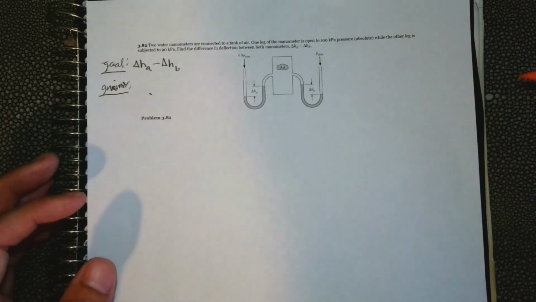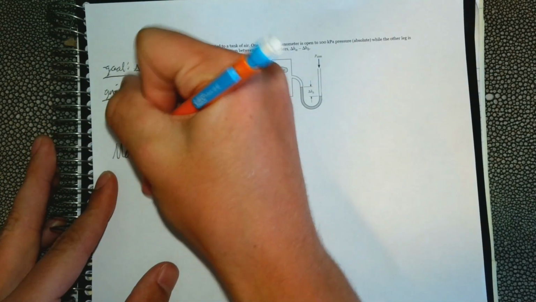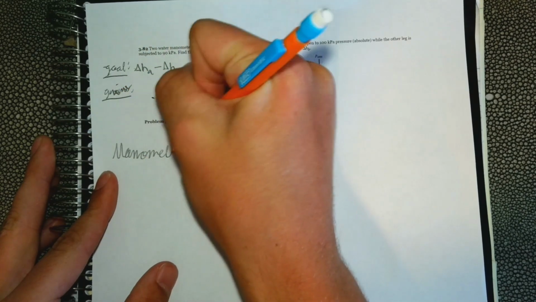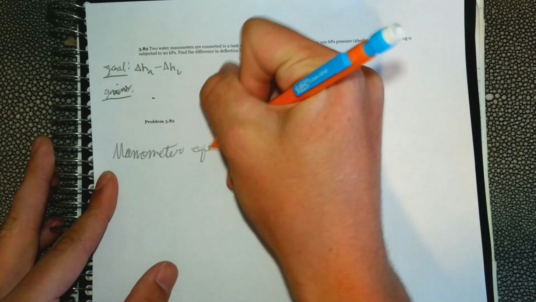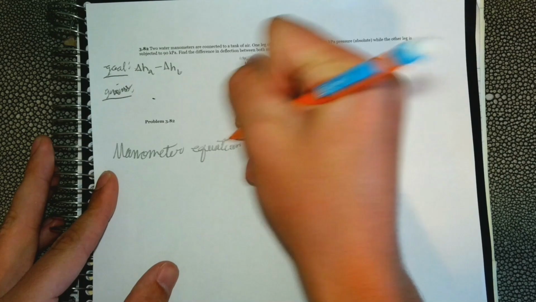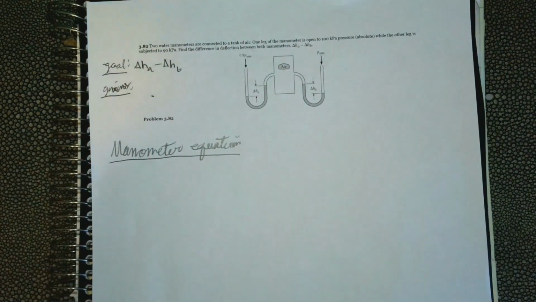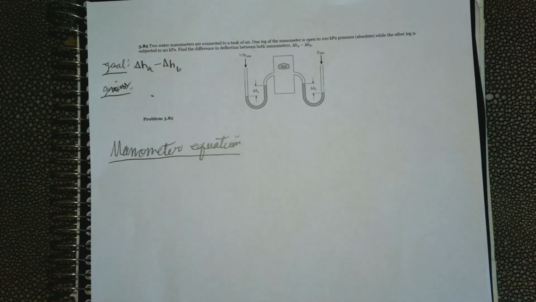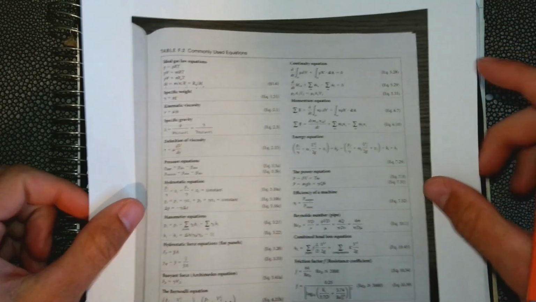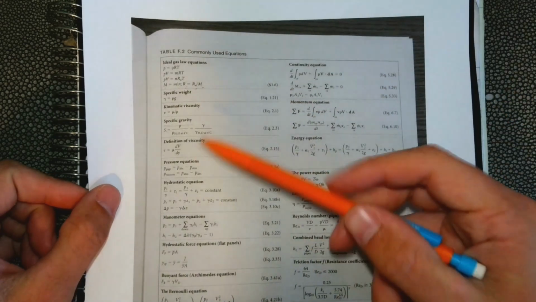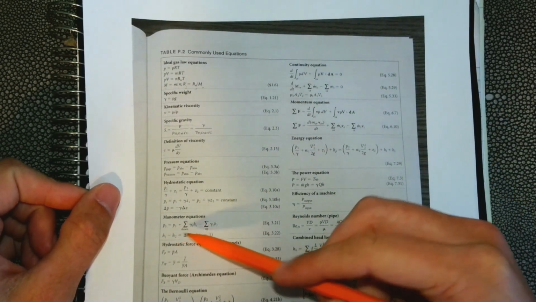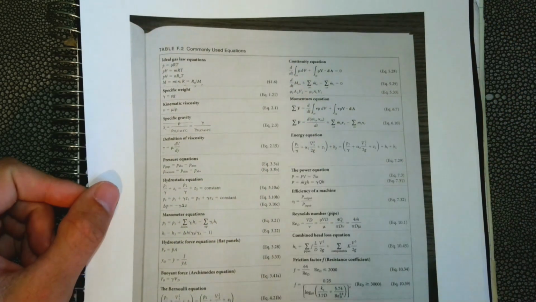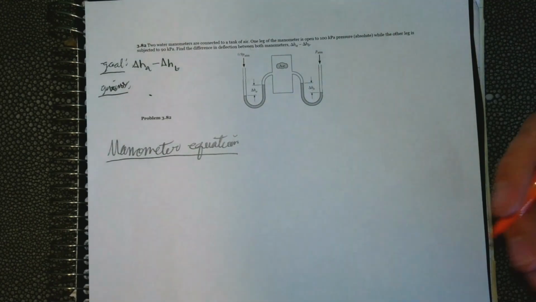So when dealing with manometers like this and finding deflection, we're most likely going to want to use the manometer equation. Usually anytime a manometer is involved, you will use the manometer equation. Let me pull up the textbook. The manometer equation looks like this, right here, Table F.2.